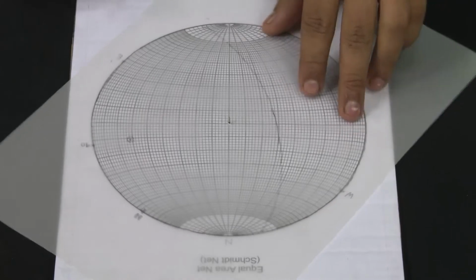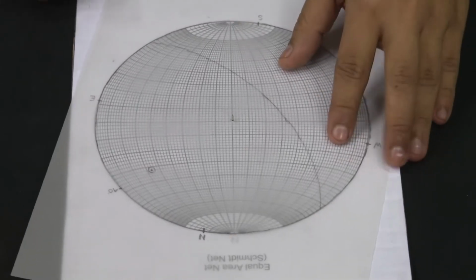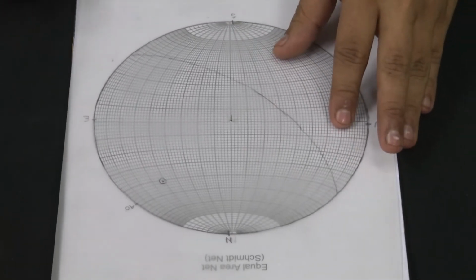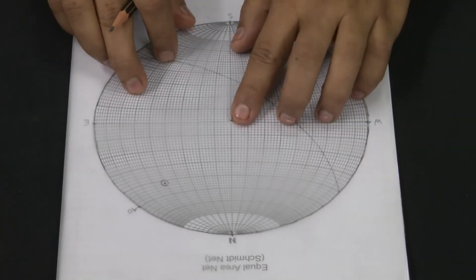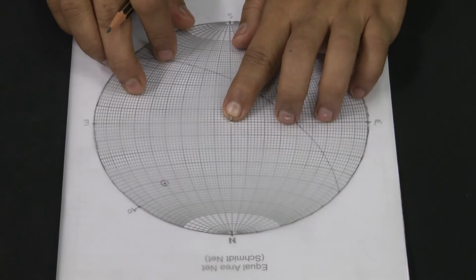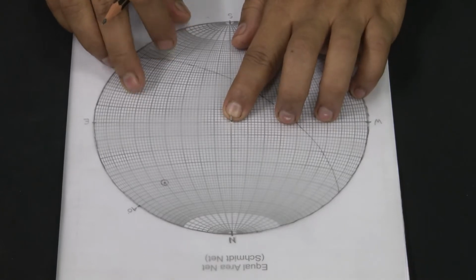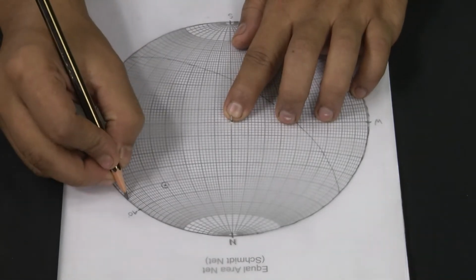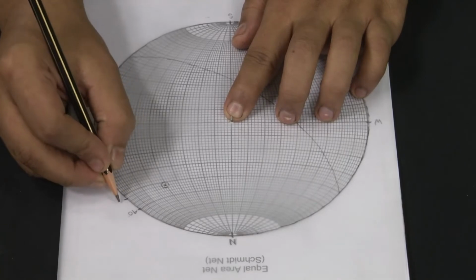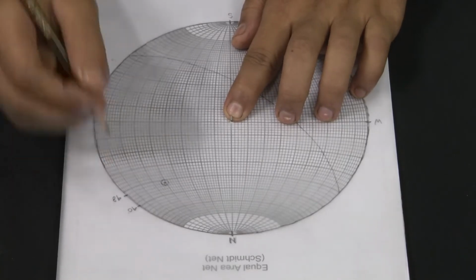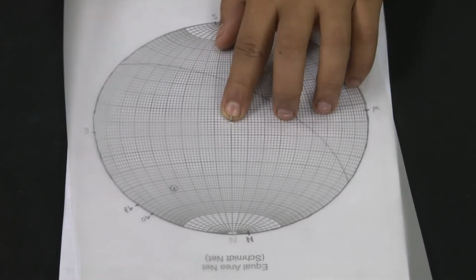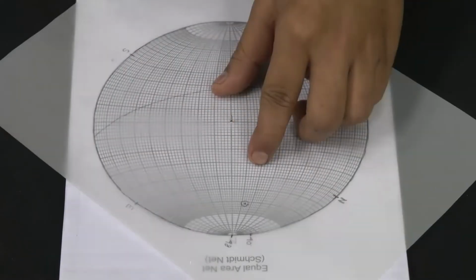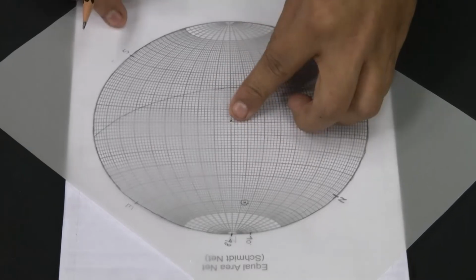Now, I again rotate back the tracing paper to its original position. Now, we have another piece of information that one of the limbs strikes 48 degrees. So, we mark the 48 degrees, which is here. Clearly, the limb will pass through the fold axis because the intersection of two limbs gives us the fold axis.